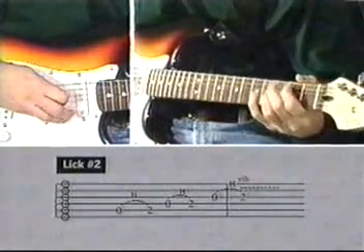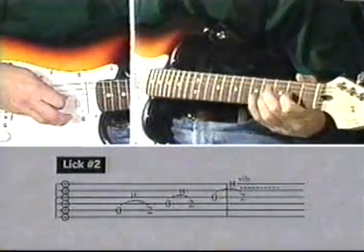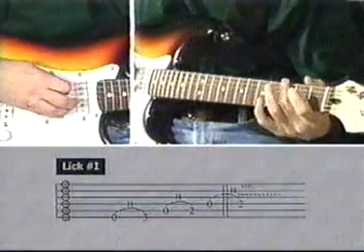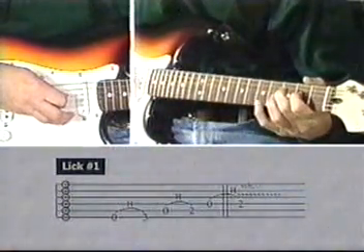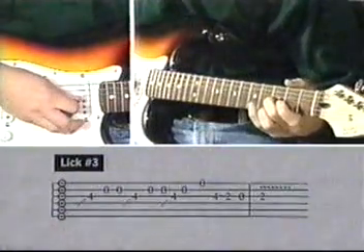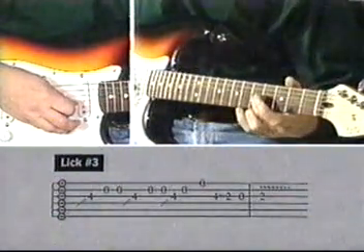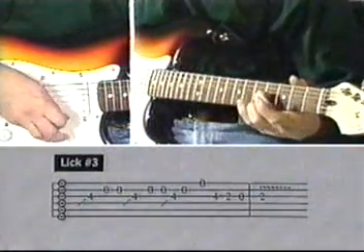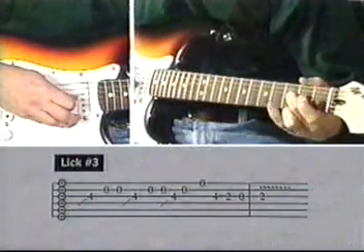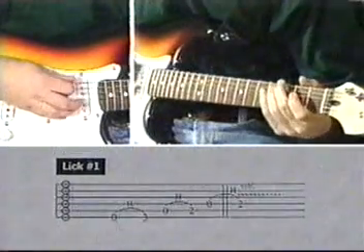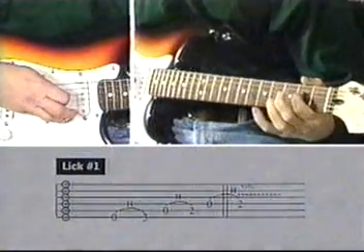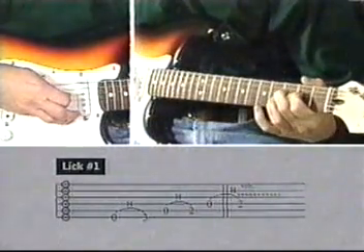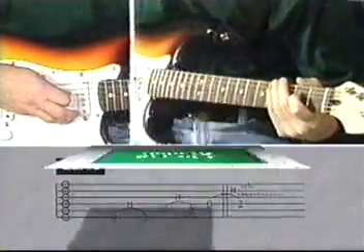Again, back to lick 1. Now lick 3, you slide up to the 4th fret, 3rd string, then back to lick 1. Key of E solo number 3.